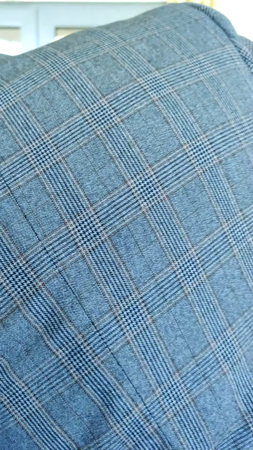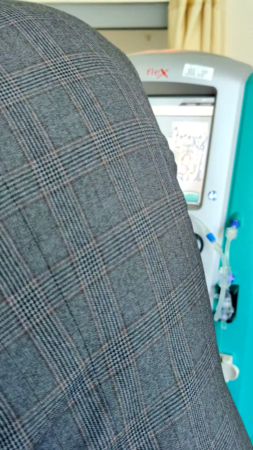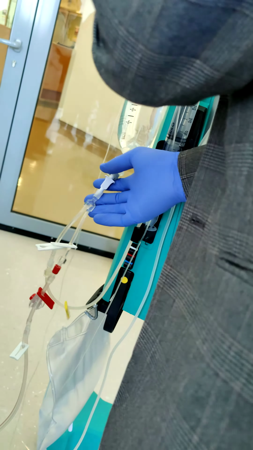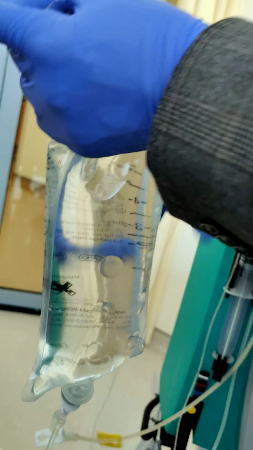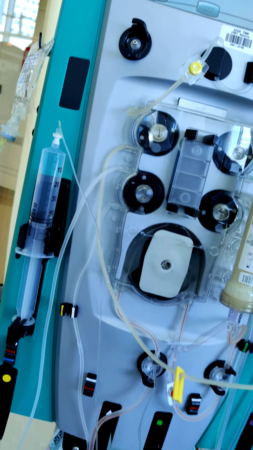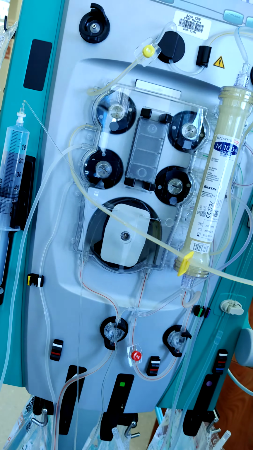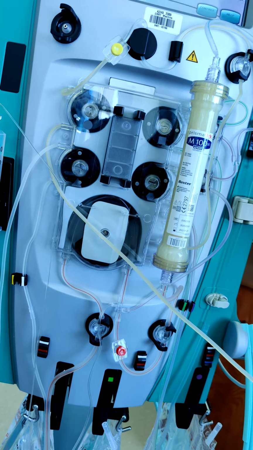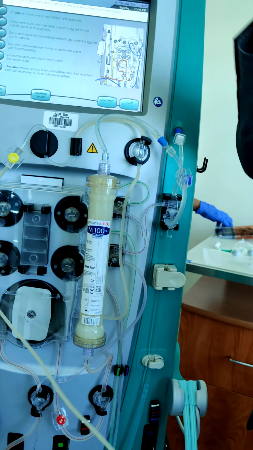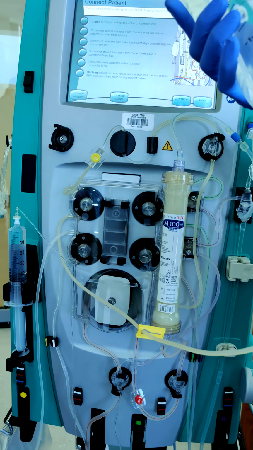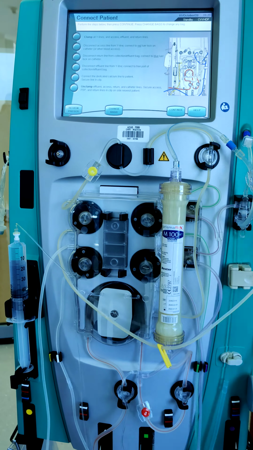Okay, now step 2, connect our patient. We can use this bag as the patient, this is the other patient, that is the calcium of the patient. For patient connection, we have to clamp 6 clamps and, after the change, unclamp 6 clamps. We can assume that this one is our patient.